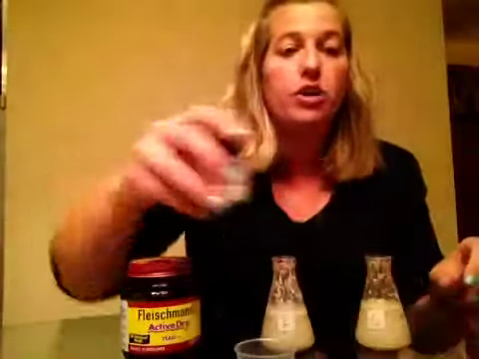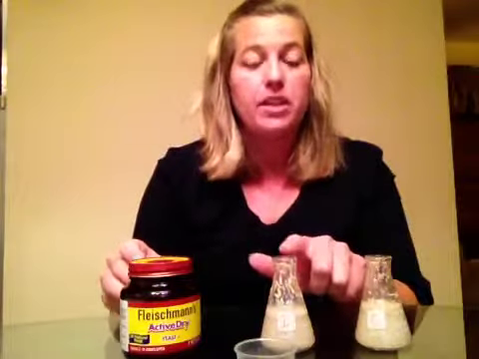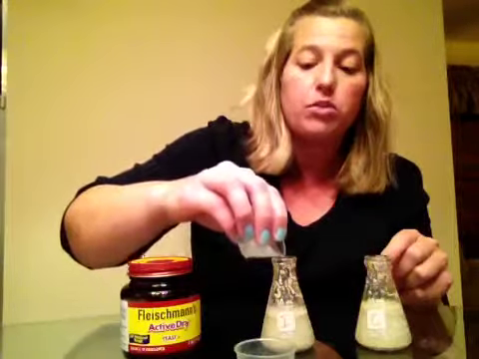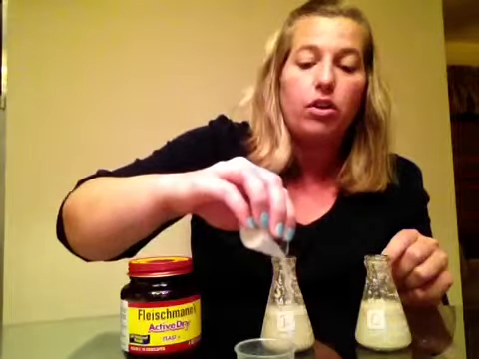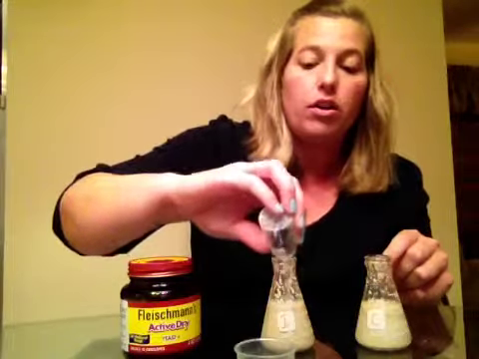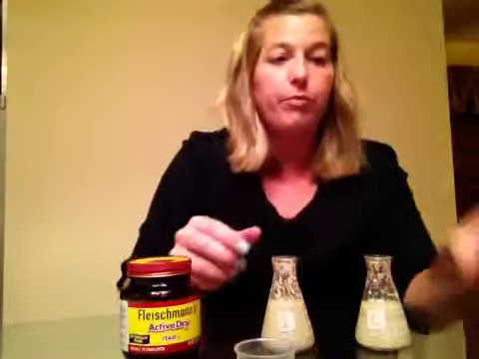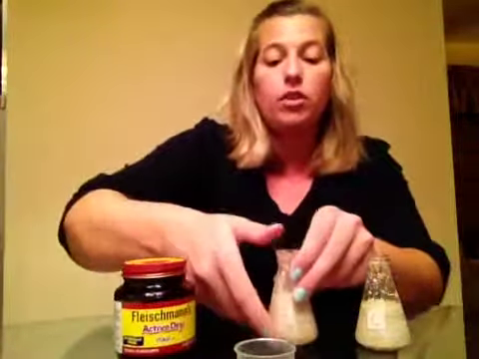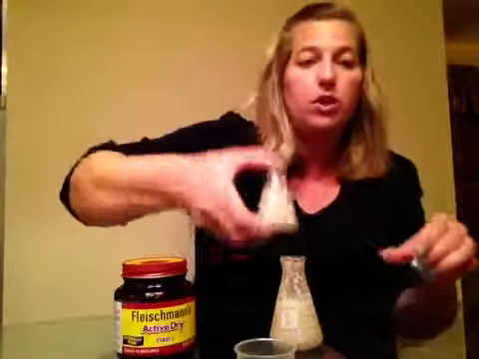And then I'm going to add sugar to my independent variable. That's my test variable. So only sugar goes in my test variable because I'm wanting the process to occur in my independent variable. I'm going to shake it around once more just to be controlled.